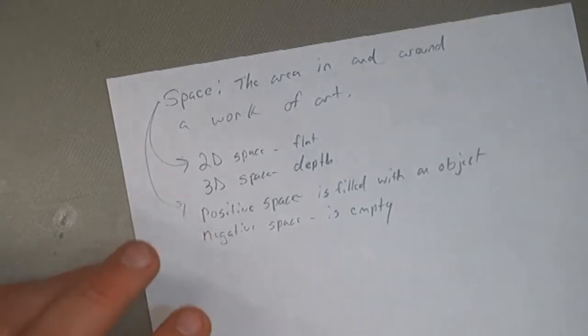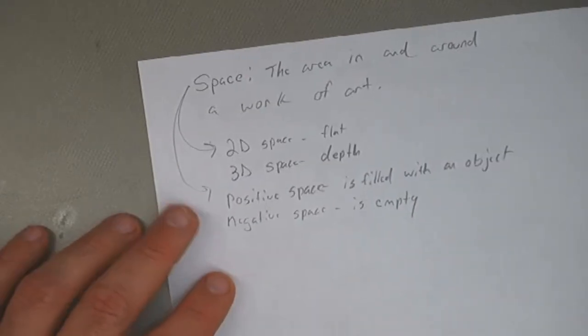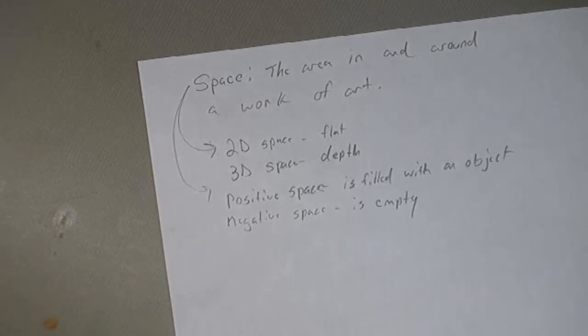Negative space has nothing in it. Positive space is filled. A lot of times you really need to pay just as much attention to the negative space as the positive space. It's the empty space around objects that actually identify them. So don't neglect your negative space. Pay attention to it. It's just as important as positive space.